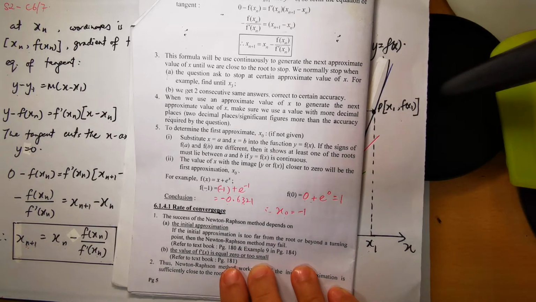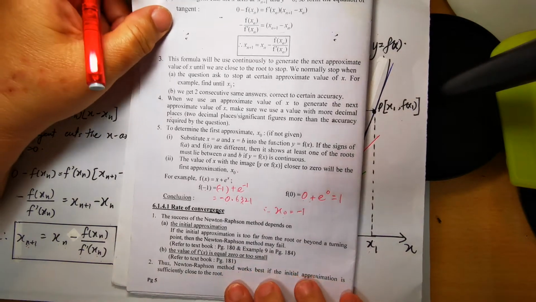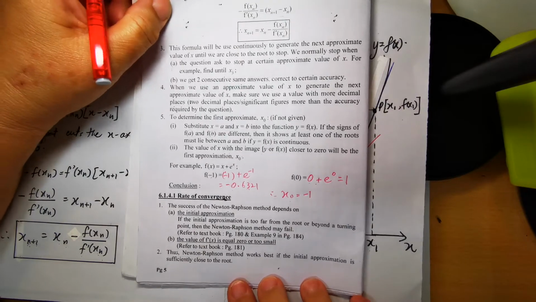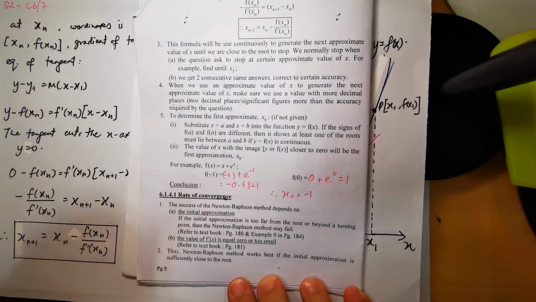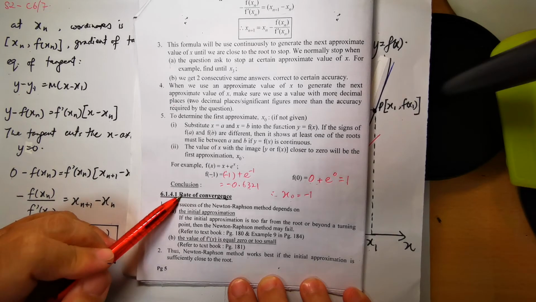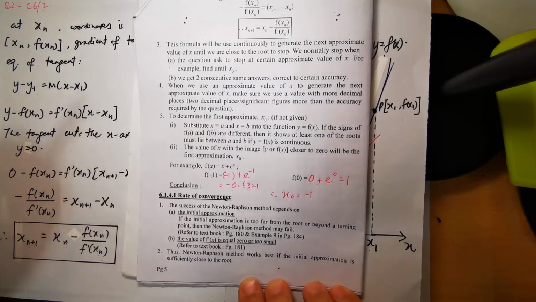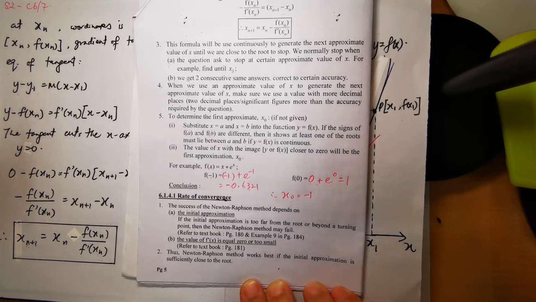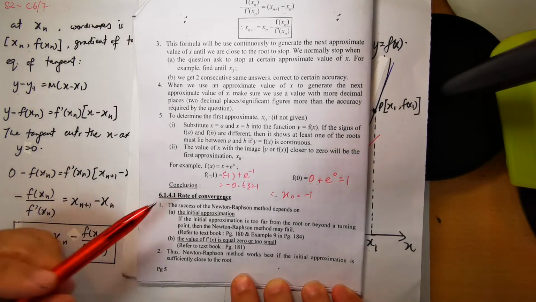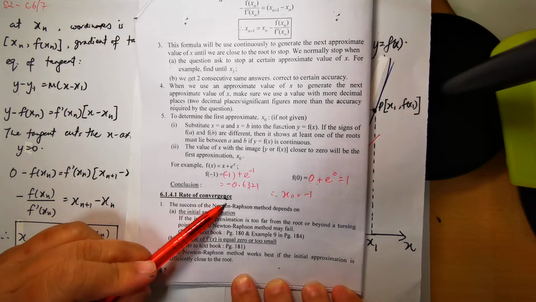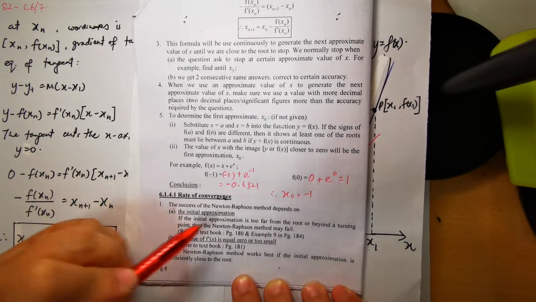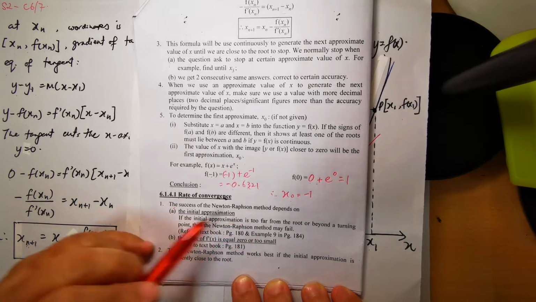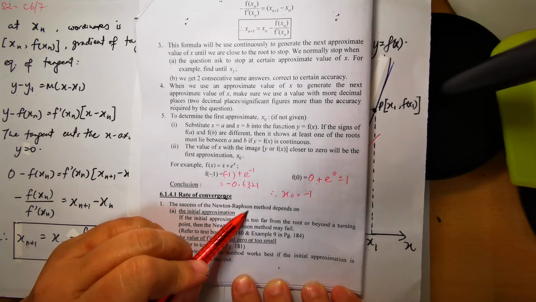Before we go to more examples or exercises, we have to know about one thing, which is the rate of convergence. For the iterative method, we have to see the modulus of g prime x. For the Newton-Raphson method, we have to check the rate of convergence. This means the success of the Newton-Raphson method. The Newton-Raphson method is not necessarily successful every time.